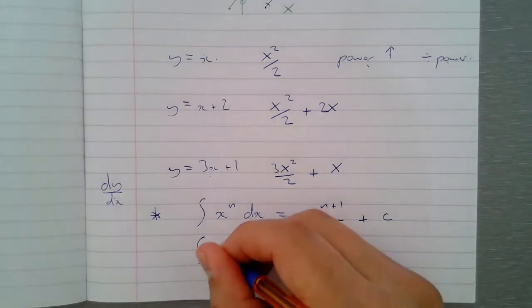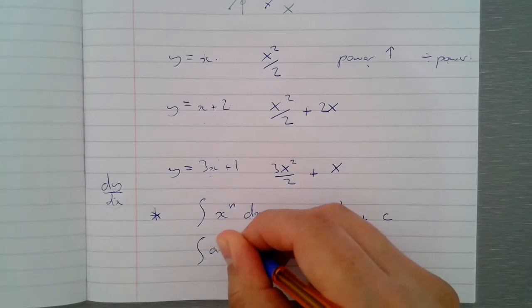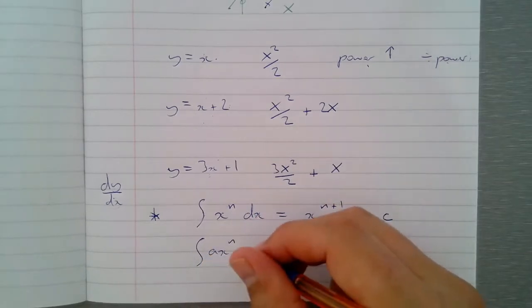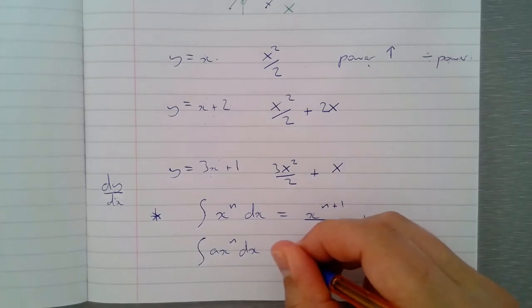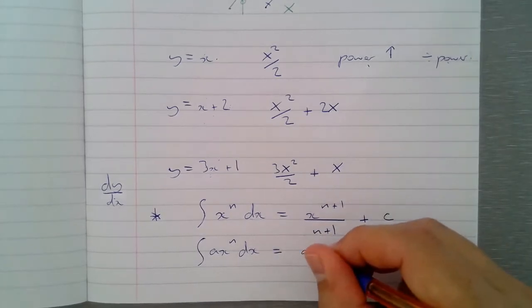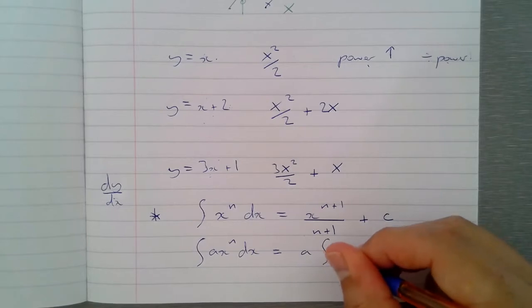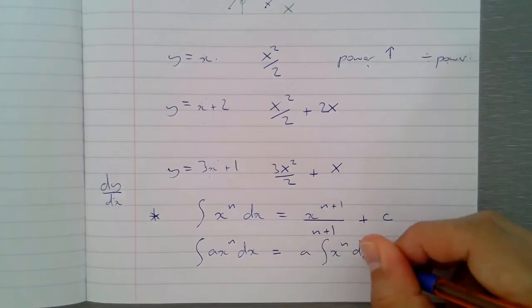Okay, there are some rules of integration which are useful. So if I had a times x to the n, where a is just some number, some constant, that is the same as if I brought the a outside and did the integration of the other bit.